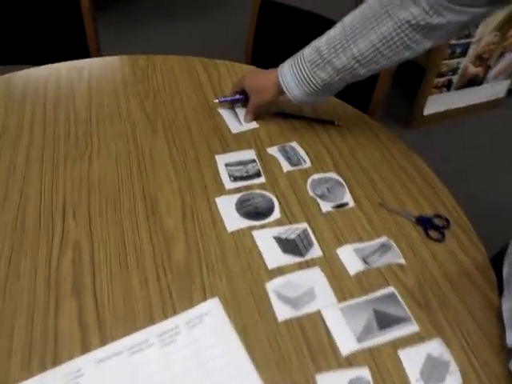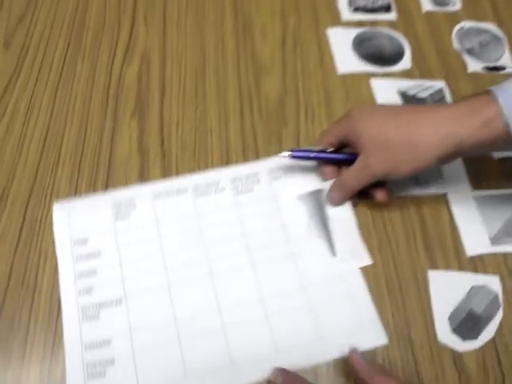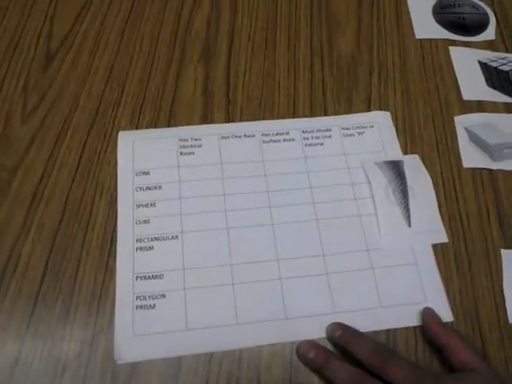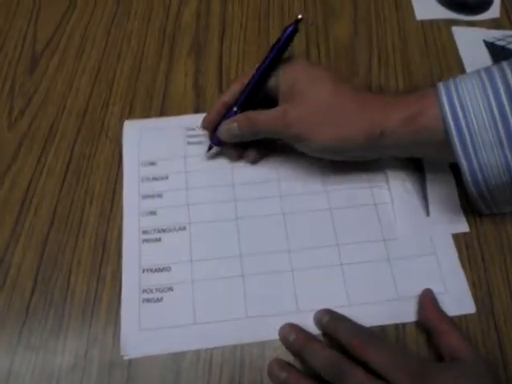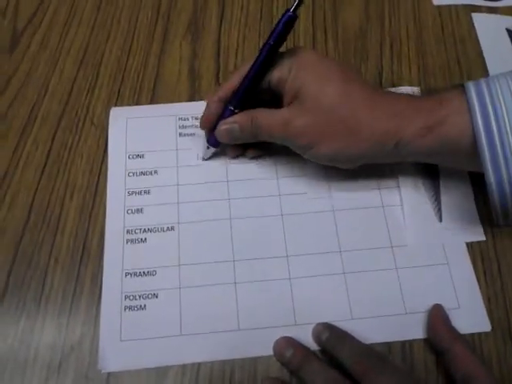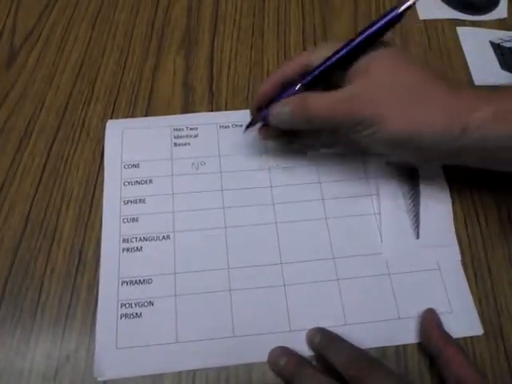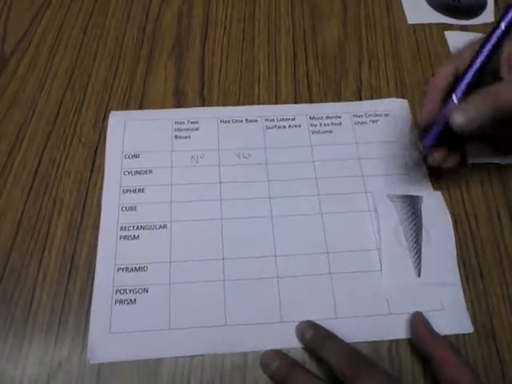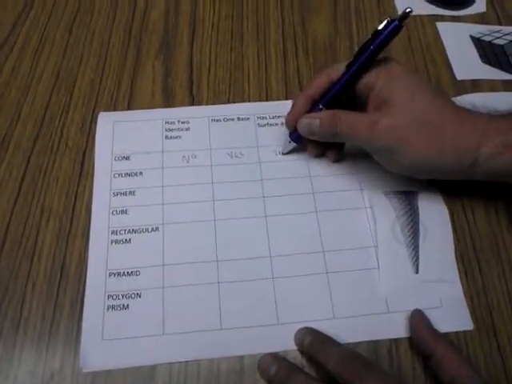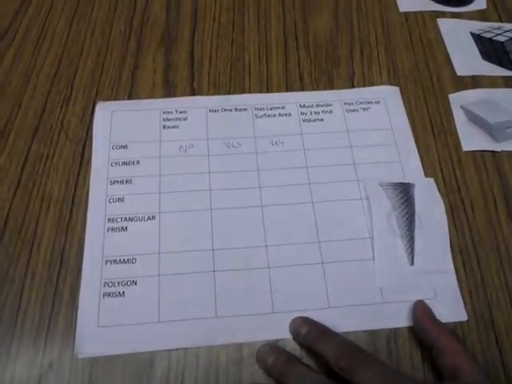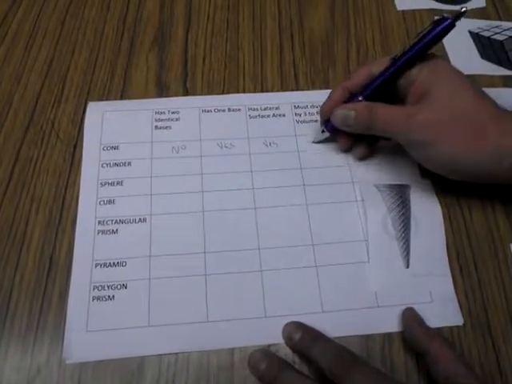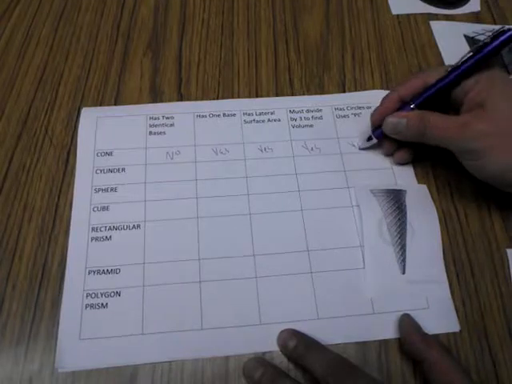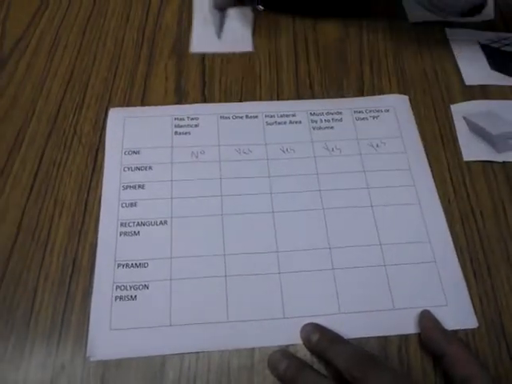Our first object is our cone. So now look at the cone. Do we think it has two identical bases? We would just write down, in this case, no. Does it have one base? And we put yes. The base of the cone is where you can put the ice cream. Does it have a lateral surface area? We're going to put yes. And do you have to divide by 3 to find the volume? And the answer would be yes. And are we going to be using pi? Yes, so that's going to be for our cone.